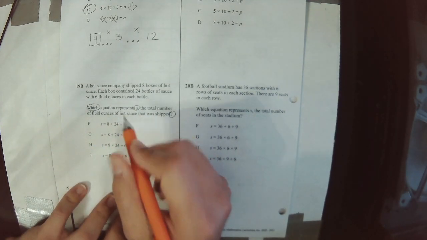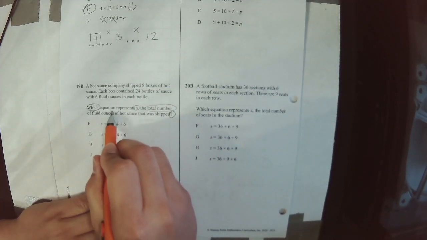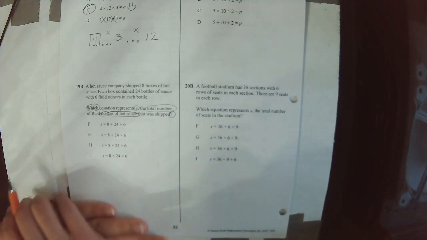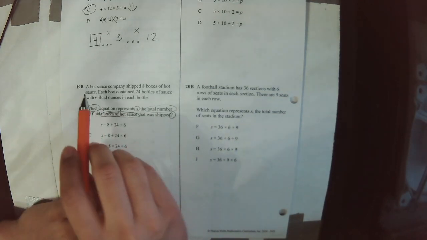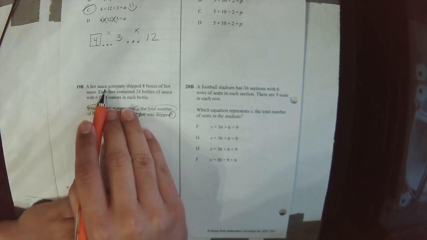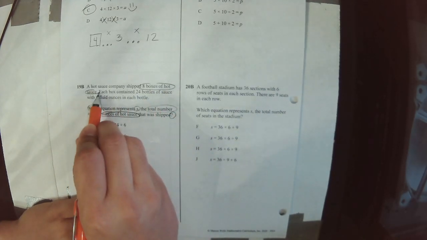Okay, so they want to find S. What is S? Total number of ounces of sauce. So I want all the information on hot sauce that I can get. A hot sauce company shipped 8 boxes of hot sauce.